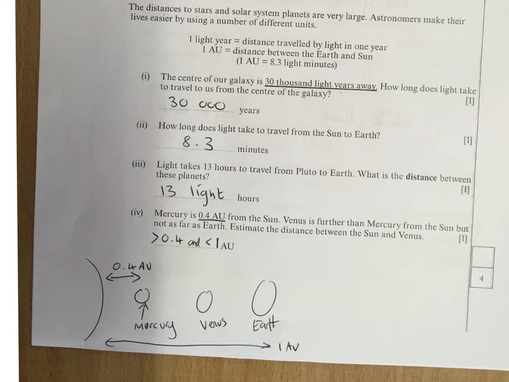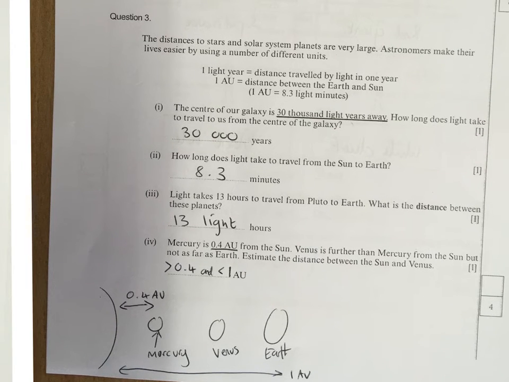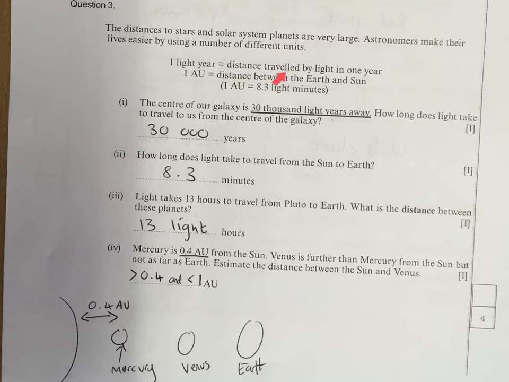Question 3 is a numeracy question, really. It's hard to teach this because it relies on your understanding and interpretation of the question and then using that to answer these questions. But I've underlined there that the center of our galaxy is 30,000 light years away. Now, we know a light year is the distance traveled by light in 1 year. It says that 1 light year is the distance, not the time, the distance traveled by light in 1 year, and we can start answering these questions. How long does it take to travel?